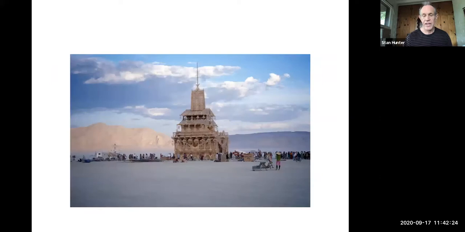More installations. This is put together, they work on it all year with a jigsaw and plywood, and they make this thing of thousands of jigsaw pieces of plywood into this temple. This is where my friends got married, and then they burn it up at the end. So none of the artwork is permanent. It's all ephemeral. It's all burnt up at the end.